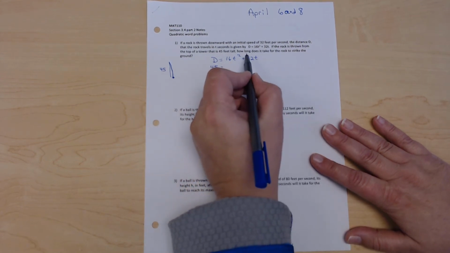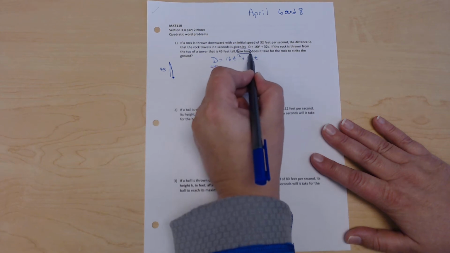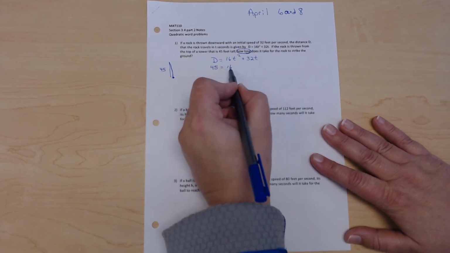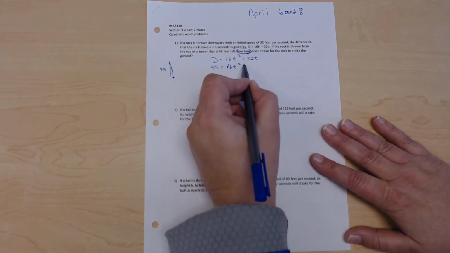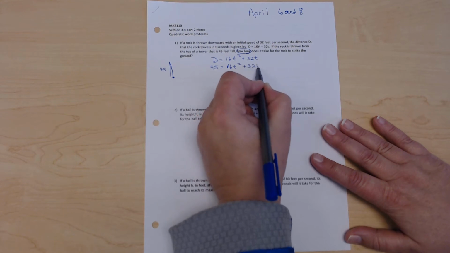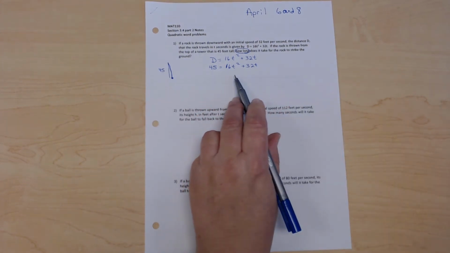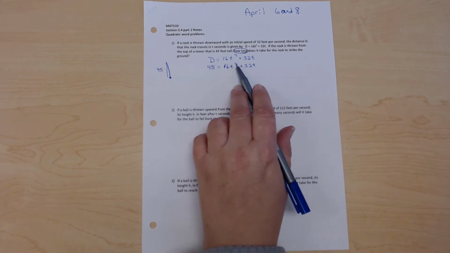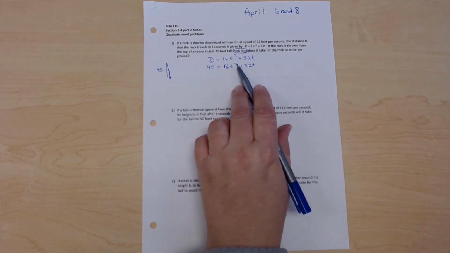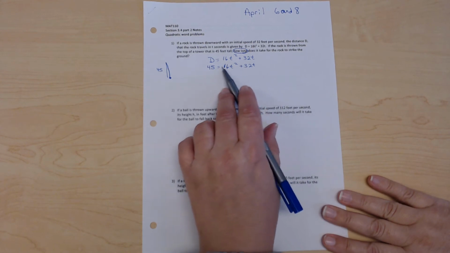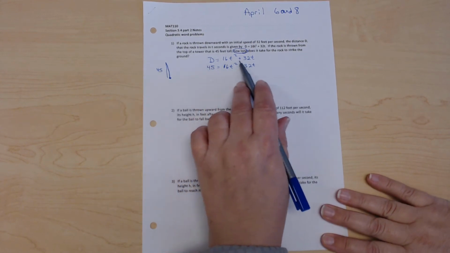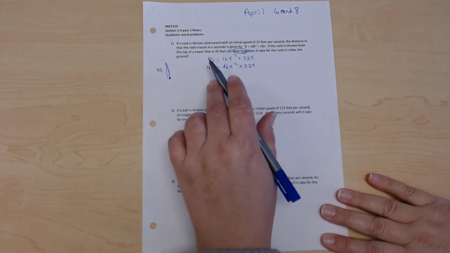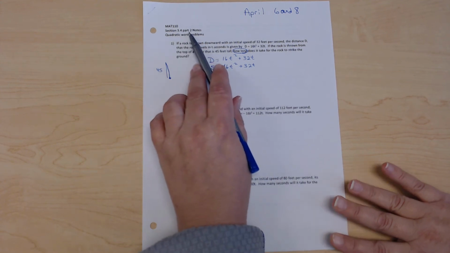And the question says how long. As soon as the question says how long, you're always solving for t. How long is time? How long did it take for the rock to hit the ground? This is a quadratic equation, guys. These numbers are maybe a little bit bigger, but this is what we saw in 3.4 part 1.